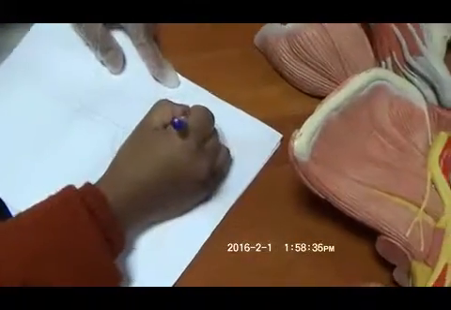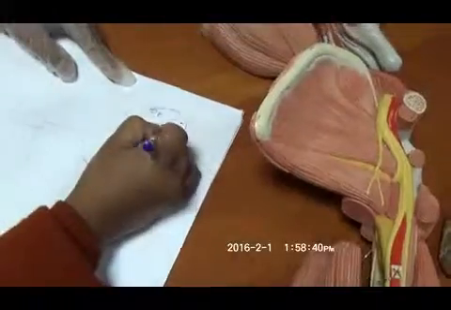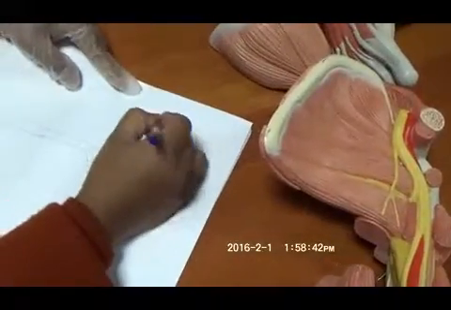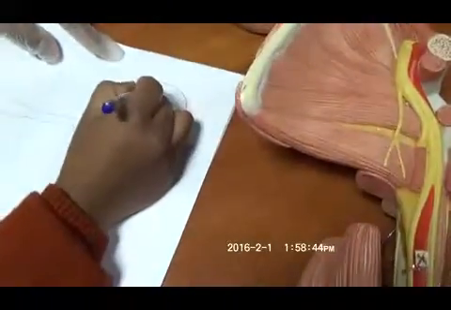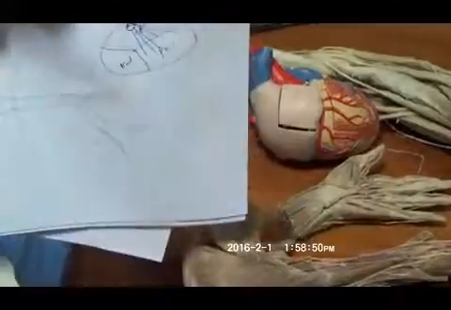So the anterior compartment branches directly from the femoral artery. This is the femoral artery. And for the posterior compartment, from this artery only, there are perforators. They form the perforators which supply the posterior compartment.